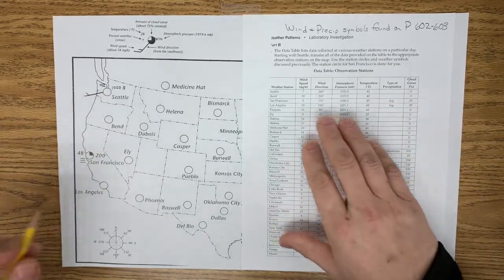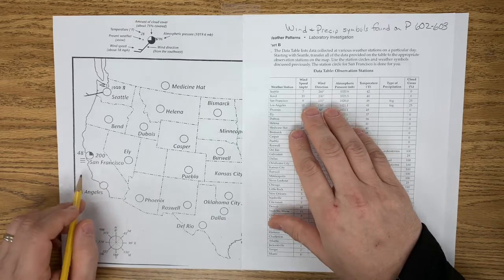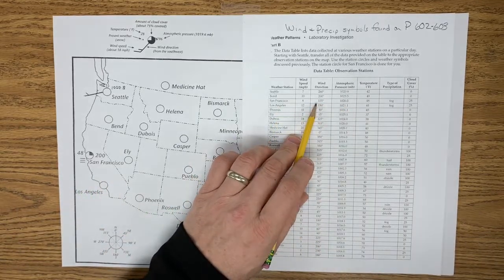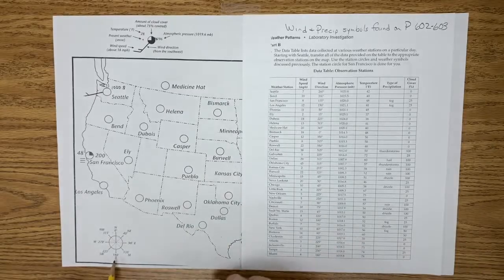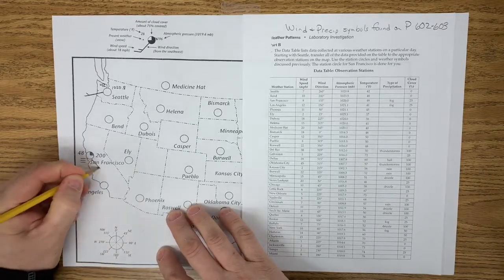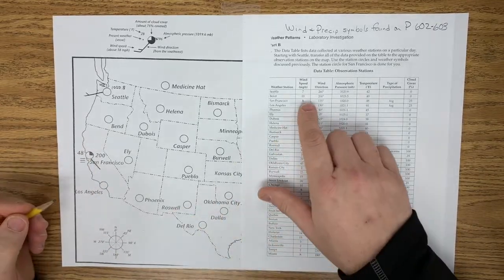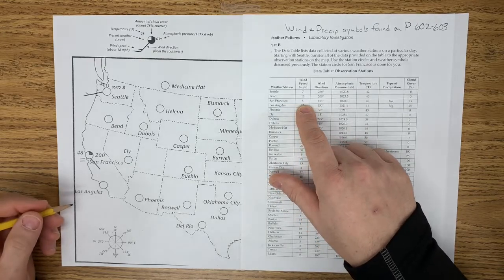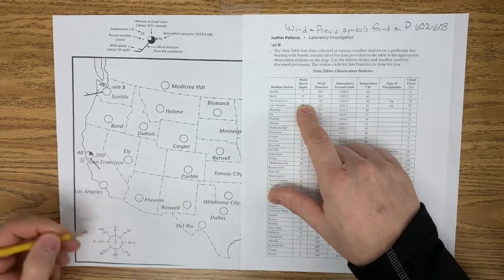We'll jump to another one, San Francisco. They did it partly for us. In San Francisco, the wind is from 135 degrees. So that's from the southeast. So we're going to stick our feather in like that. It's 8 miles an hour, which is still a half a feather.